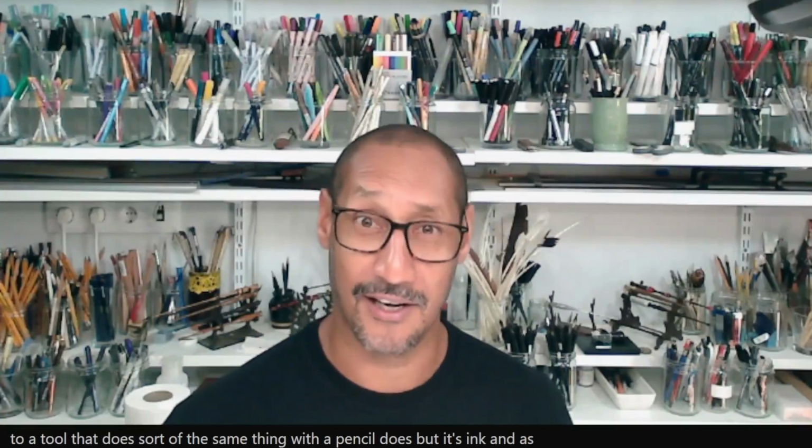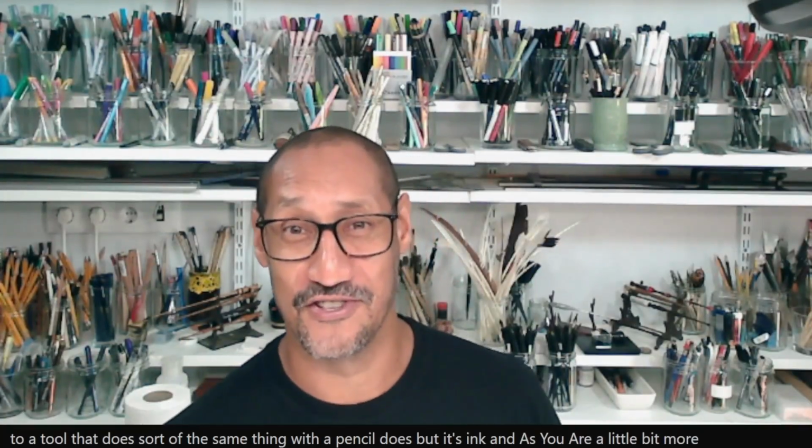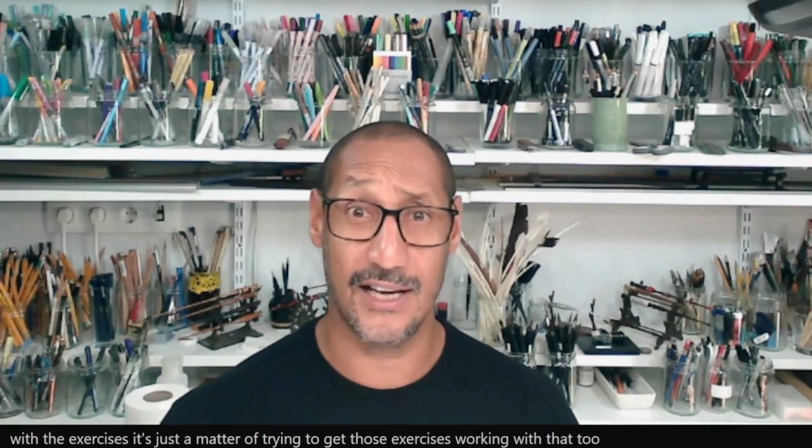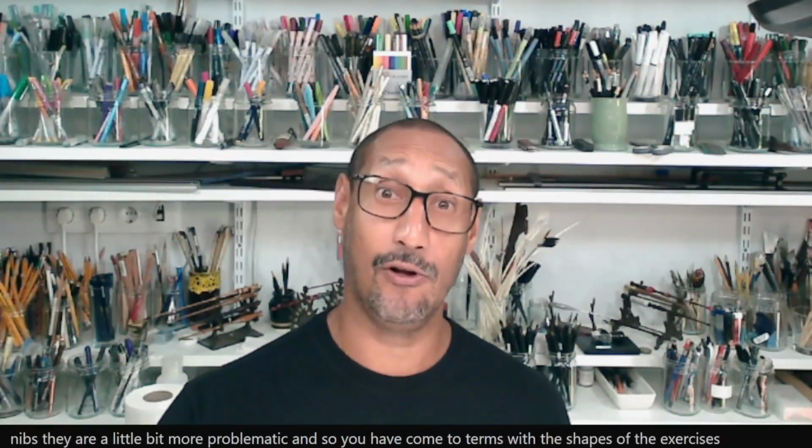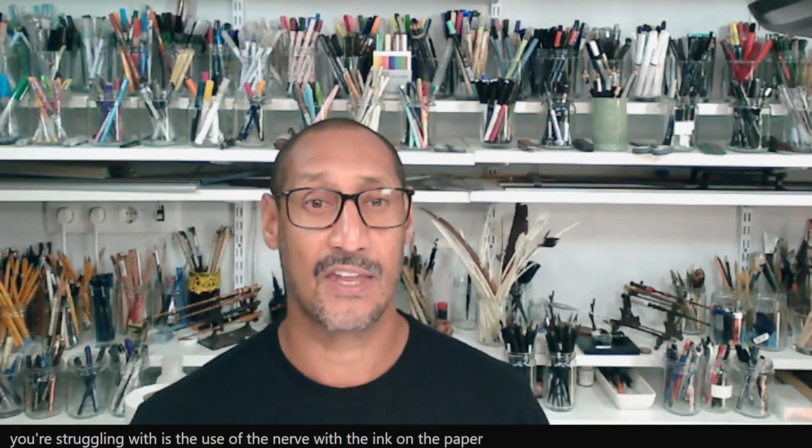And as you are a little bit more conversant with the exercises, it's just a matter of trying to get those exercises working with that tool. Next, when we move to the nibs, they are a little bit more problematic. And so you have come to terms with the shapes of the exercises, and now all you're struggling with is the use of the nib with the ink on the paper.